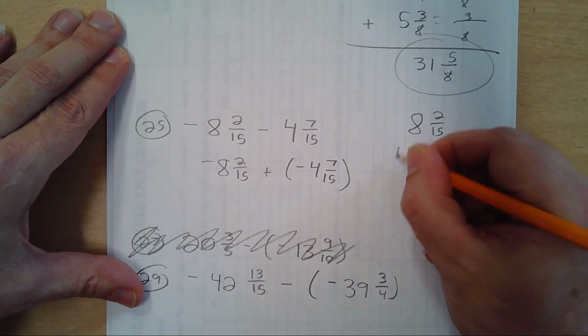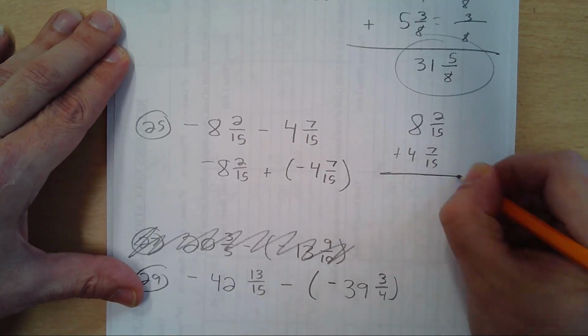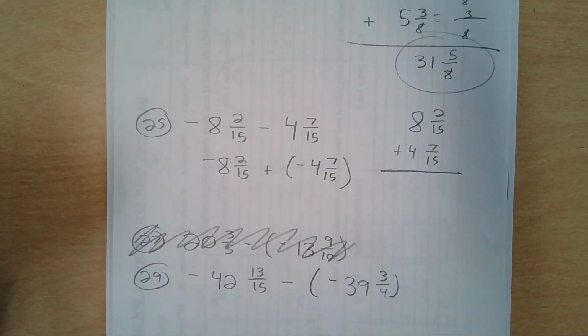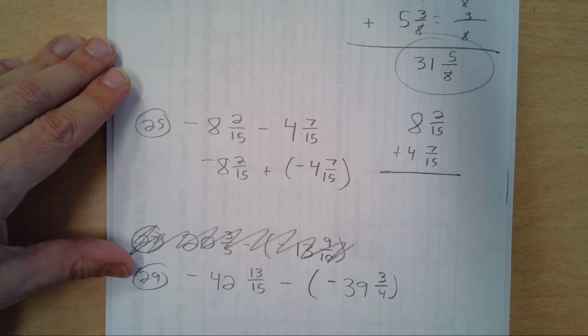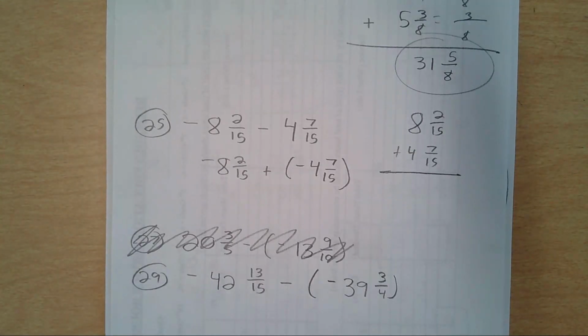And then you find the common denominator, which is 15. The bottom one would be 7 over 15, and then the top one would be 2 over 15. Literally the same thing. Okay, don't forget the sign is after.